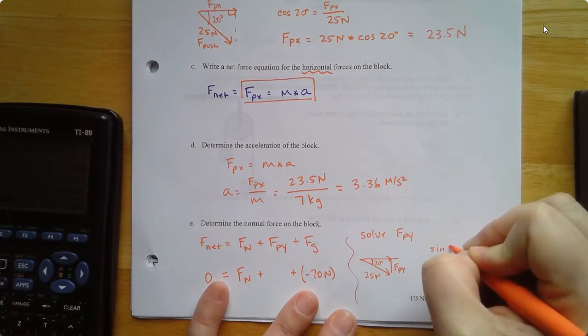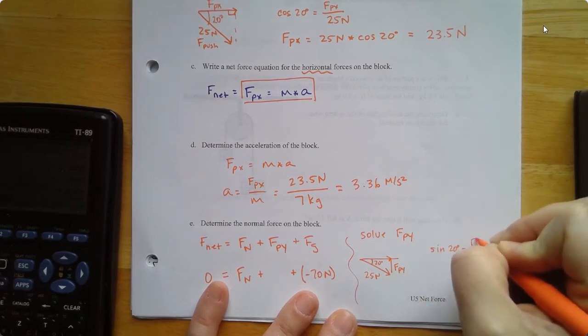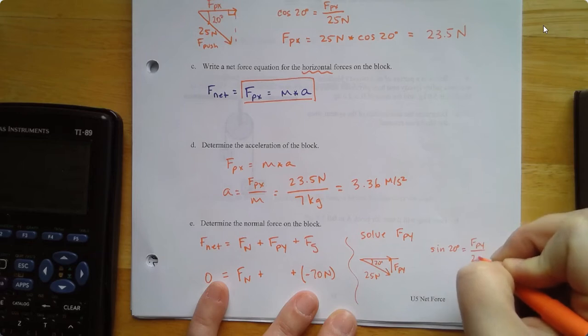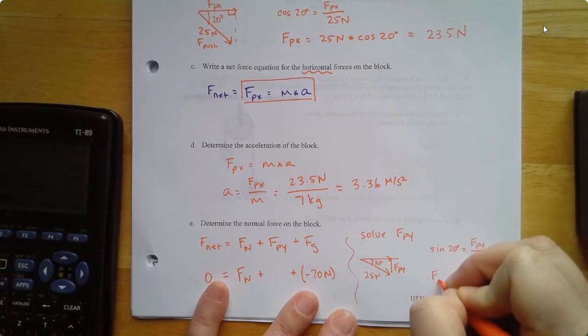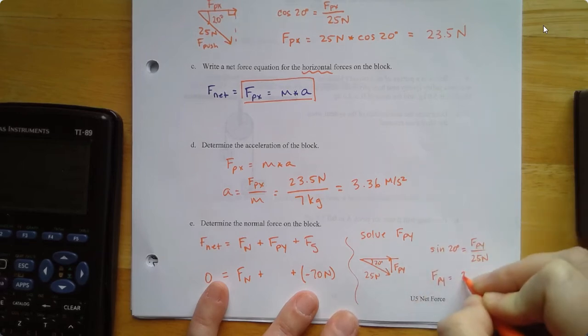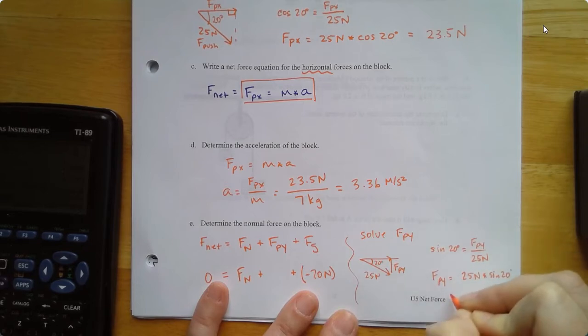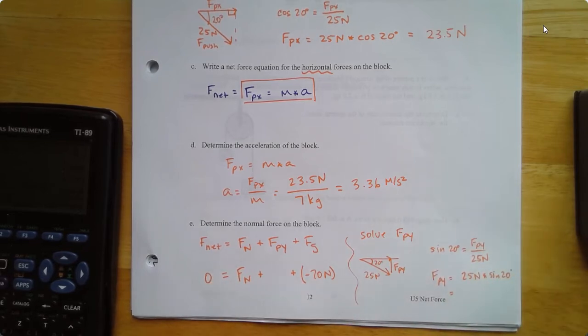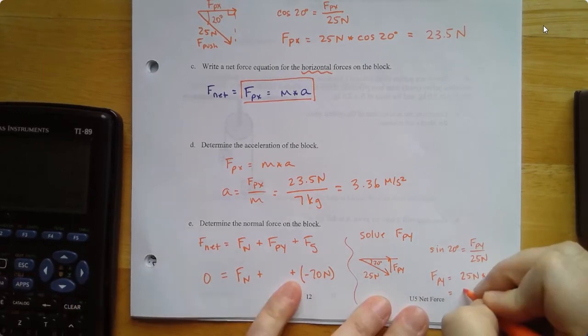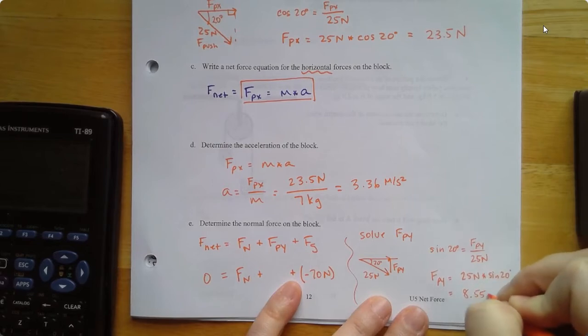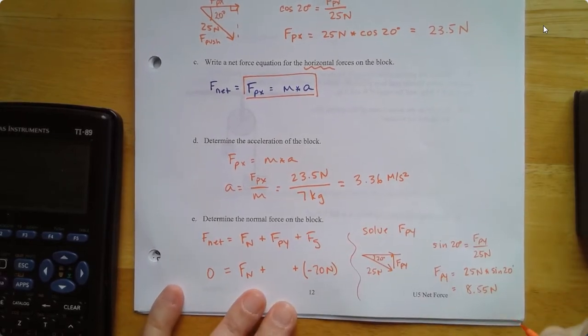So the sine of 20 degrees is equal to Fpy divided by 25 newtons. Fpy equals 25 newtons times the sine of 20 degrees. And so that value would be 25 times... I got 8.55 newtons there. And that's going to be downward.